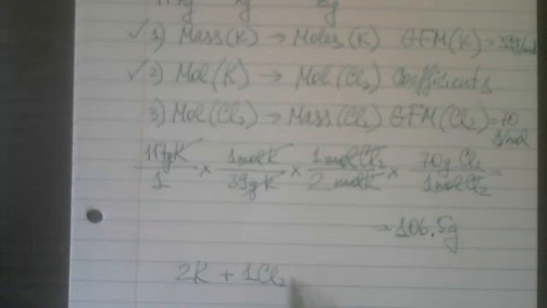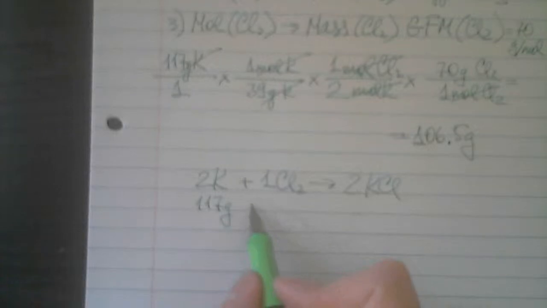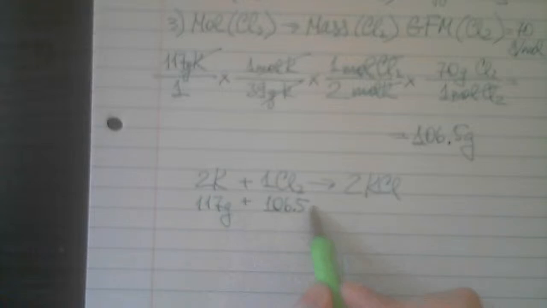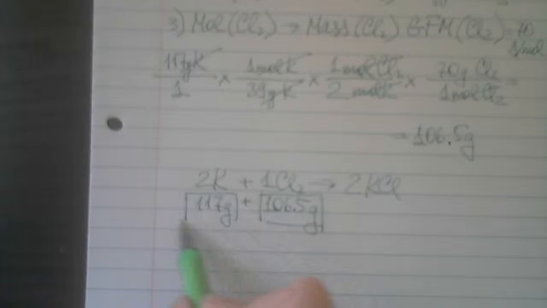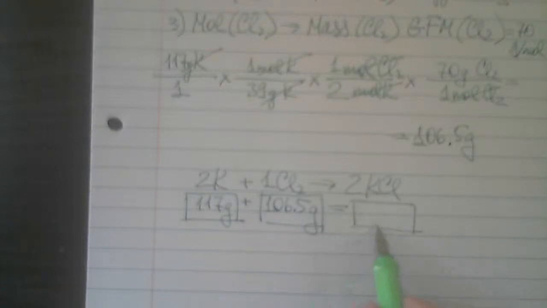Okay, and since our equation is so straightforward, an easy one, we have 2 reactants and 1 product, Cl2, 2KCl. Now that we know this information and this information, we probably can make an easy pass on calculations and calculate this mass to be the sum of them, which is 223.5 grams. The law of conservation of mass allows us some shortcuts along the way.